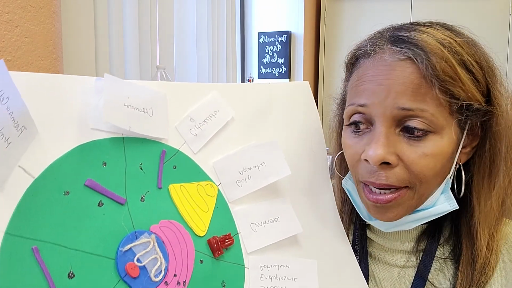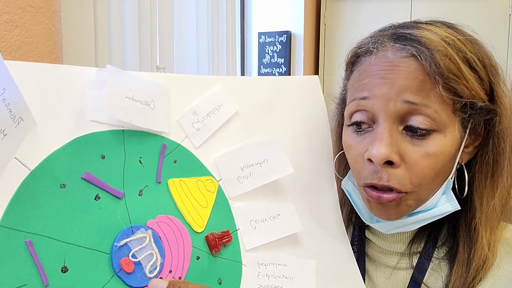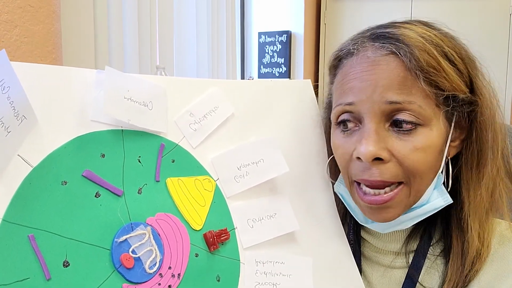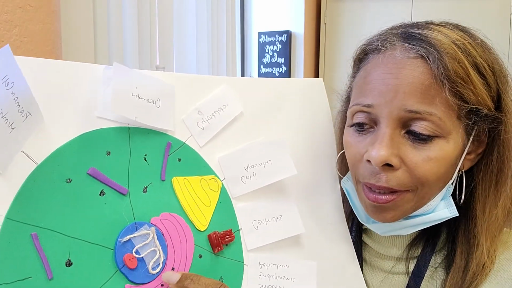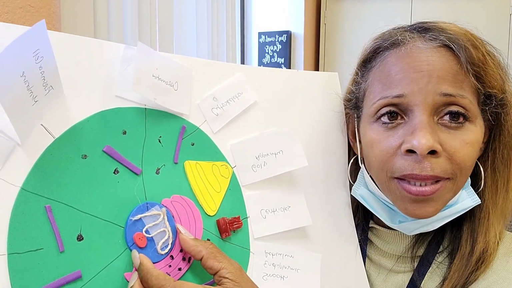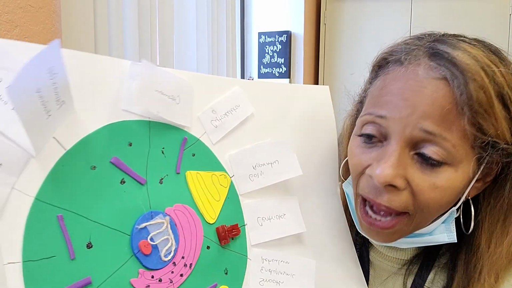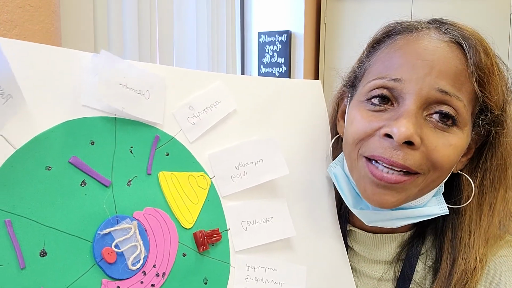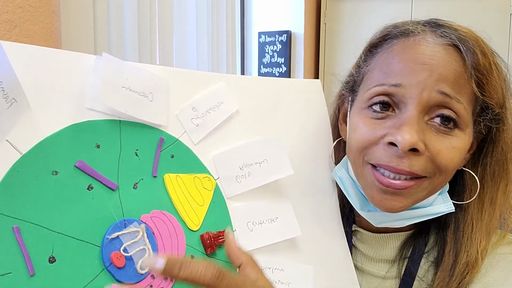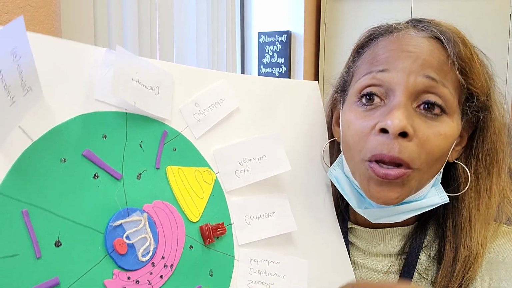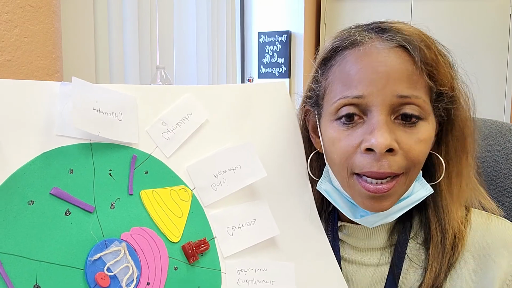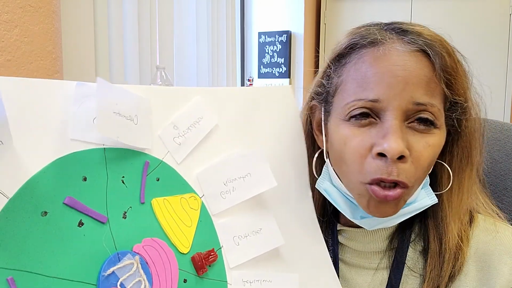The second organelle is the nucleus, because in a cell you have 2 main organelles. You have the nucleus and you have the cytoplasm. This entire blue thing in the middle is the nucleus. The area around it is the cytoplasm. All of the organelles sit on top of the cytoplasm. And so the cytoplasm is a jelly-like substance that holds the organelles sort of in place.